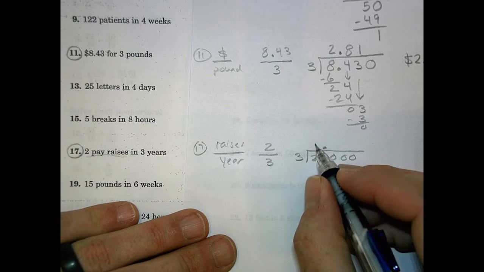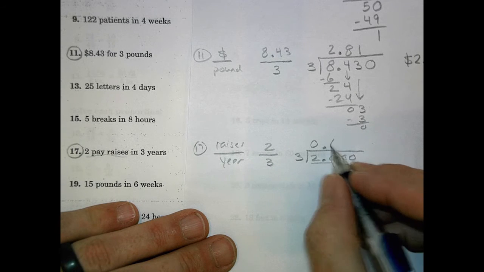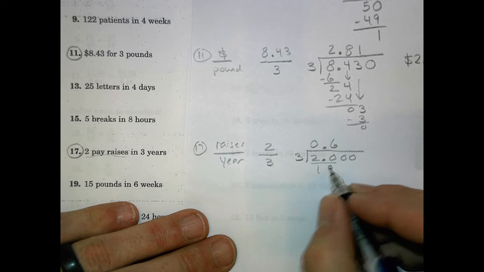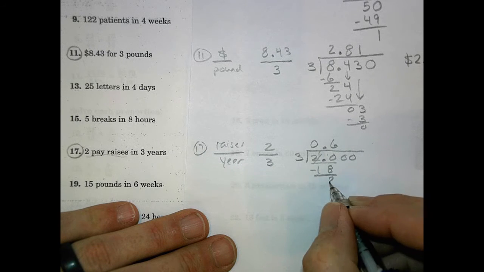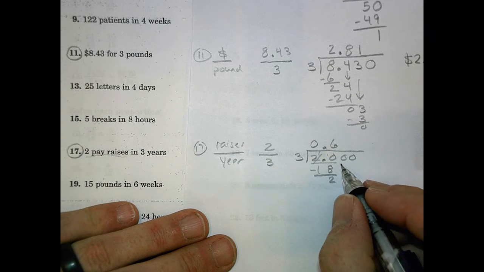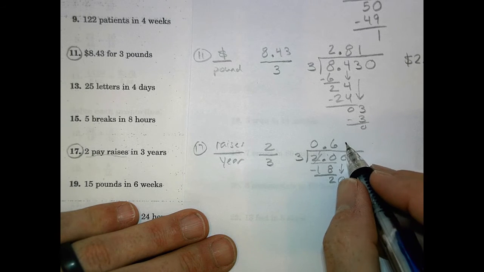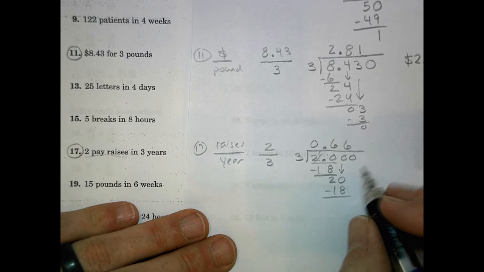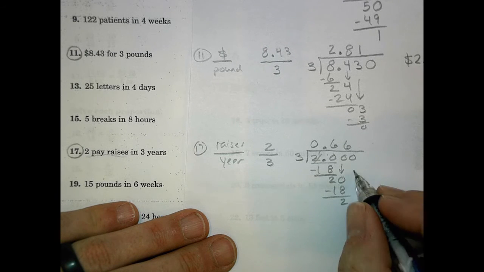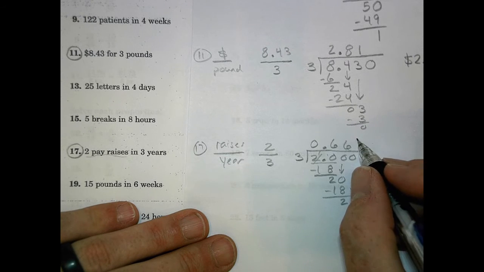3 goes into 2 0 times. 3 goes into 20 though 6 times. So 6 times 3 is 18. We subtract, we end up with 2. So we had before. Bring down the 0. All right, we already know 3 goes in there 6 times. So we're going to keep this. You can see this is going to be a repeating number. It's going to continue to be 20 minus 18 and 2. So we're going to keep going, right?